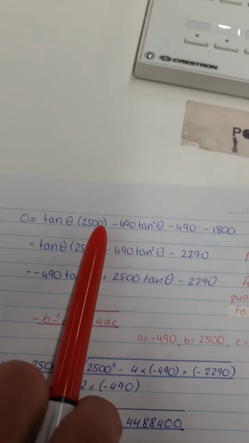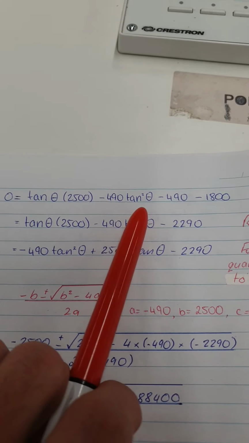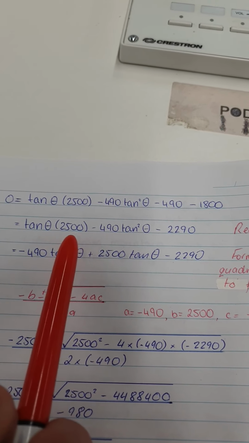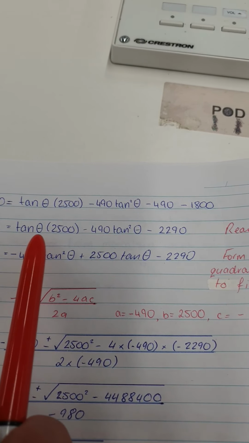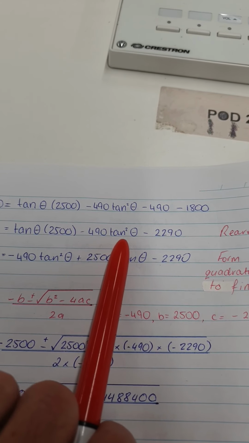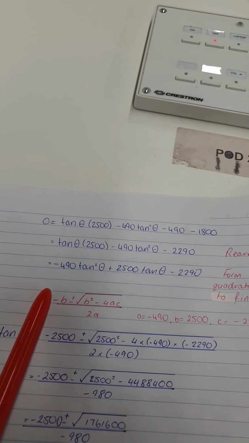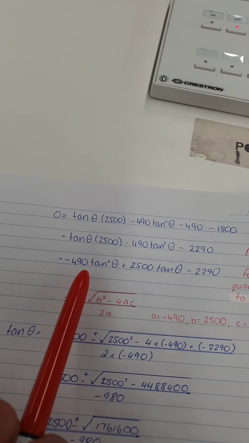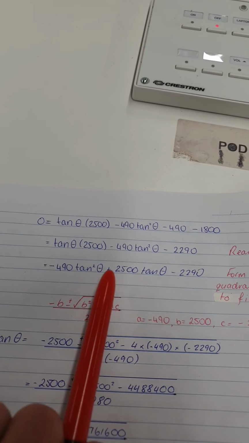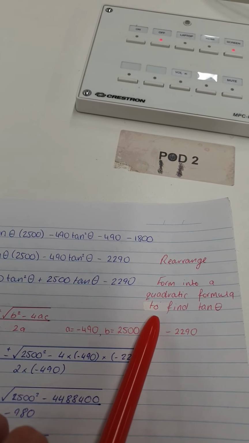What that has given us is minus 490 rather. Rearrange this equation so that it's all working out nice and neatly. We've got 2,500 tan theta minus 490 tan squared theta minus 2,290. Rearrange that again so it's nice and neat, and this is what we end up with. This forms the basis of the quadratic equation.